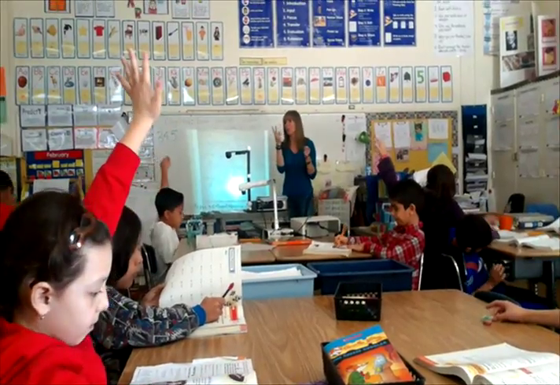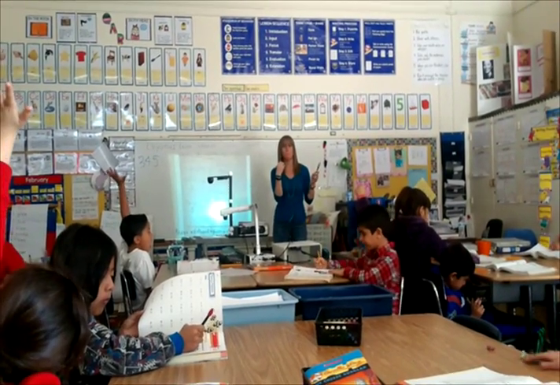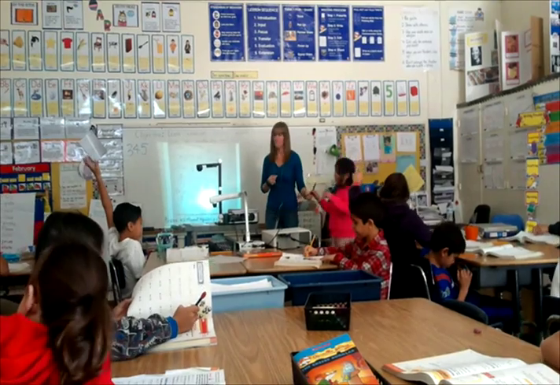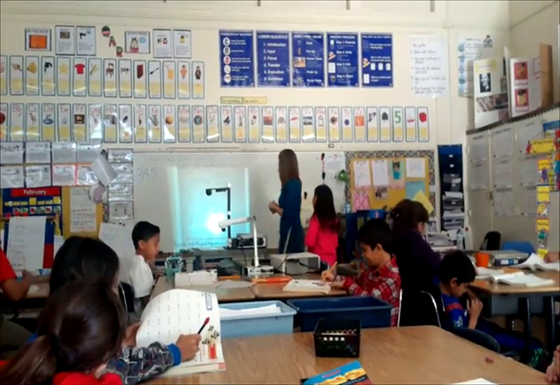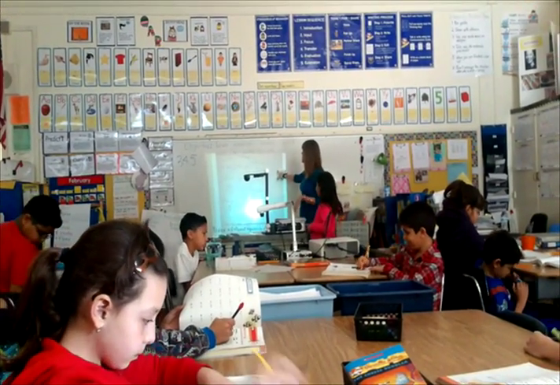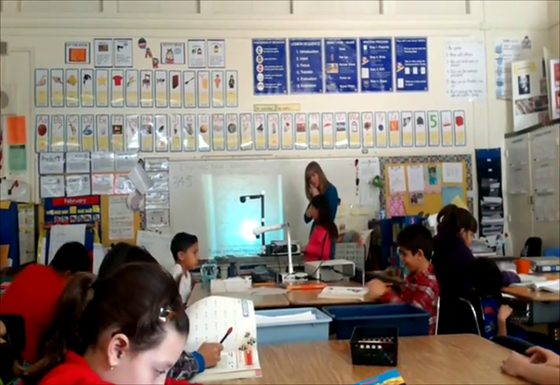All eyes up here. Emily, can you show me how you did number 5? So we had 10 divided by 10. And show me how you use your number sentence. How do you use repeated subtraction?